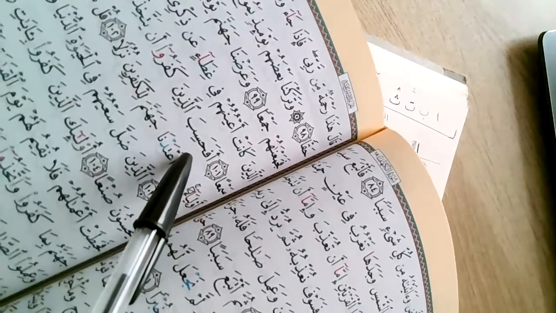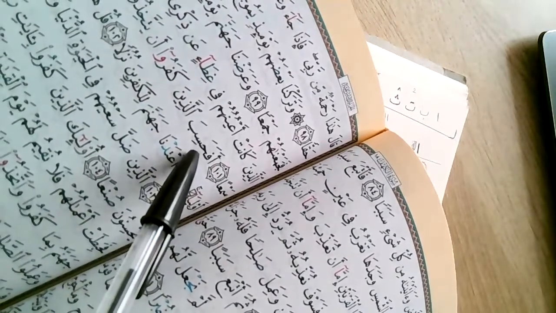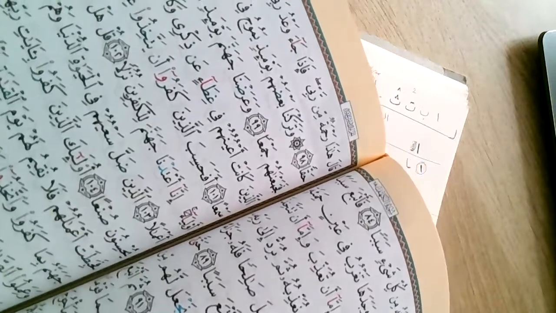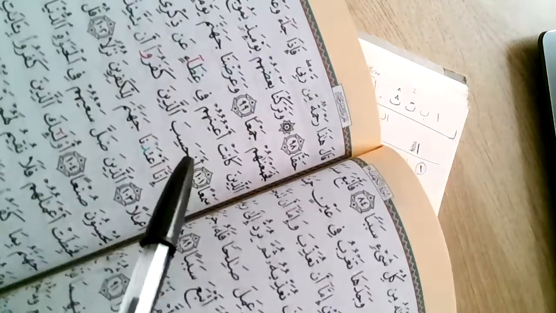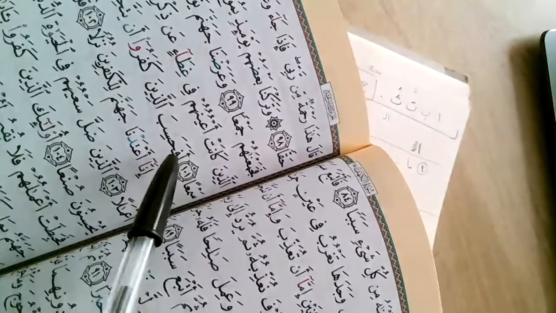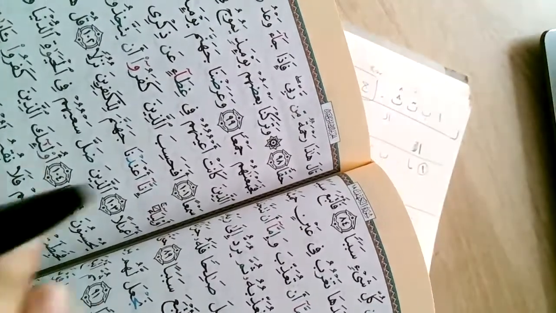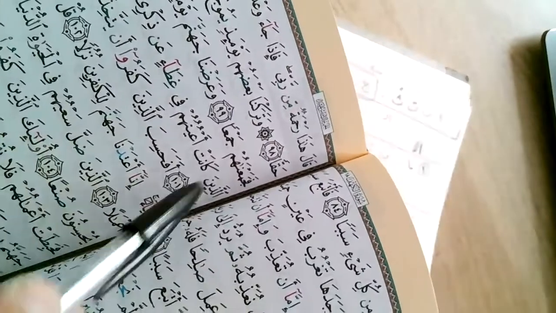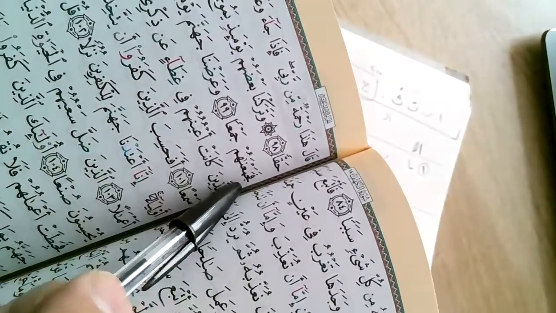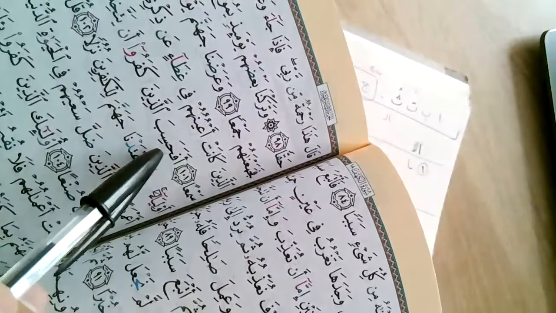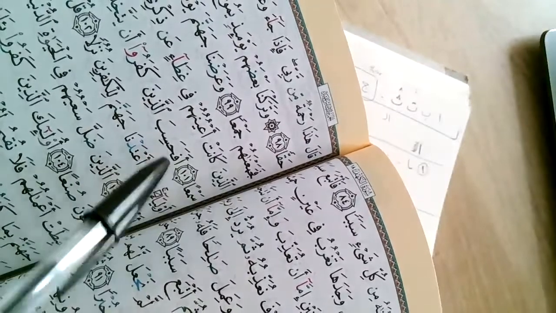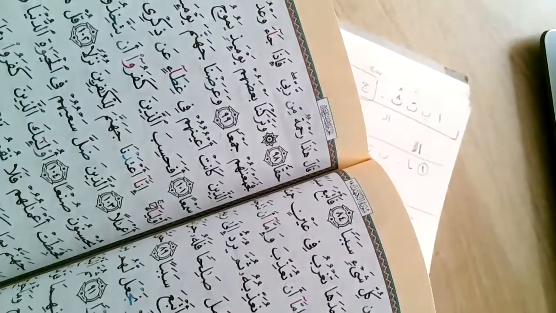Look at here, ha in the middle of the word. So here, for people who are able to read, فجمعناهم and أفحسب are exactly the same in terms of the connection.